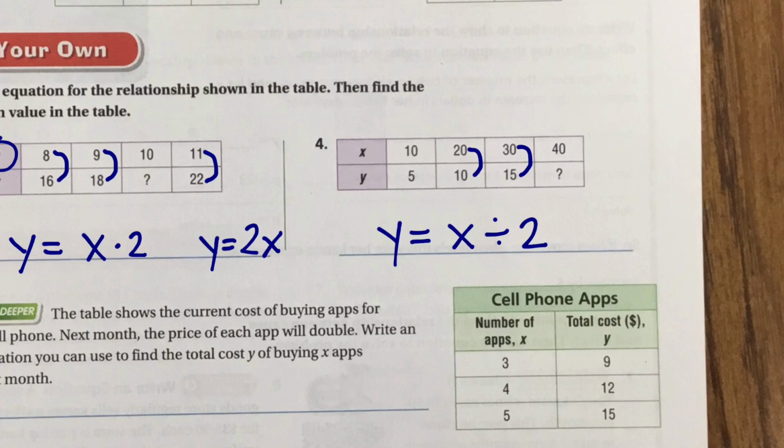Now, if I want to make sure that that's correct, what can I do? Plug it in. Plug these in, right? It's the easiest way to know for sure. So I'm going to take 10 and I'm going to put it there. And then do I get 5? So 10 divided by 2, is it 5? Is 20 divided by 2, 10? Is 30 divided by 2, 15? So 40 divided by 2 is 20.